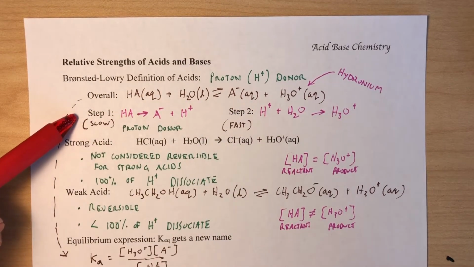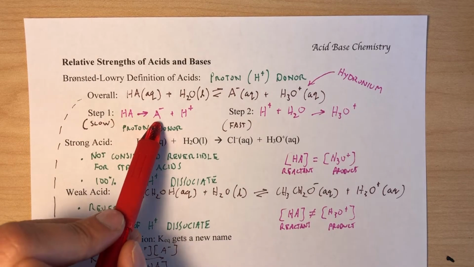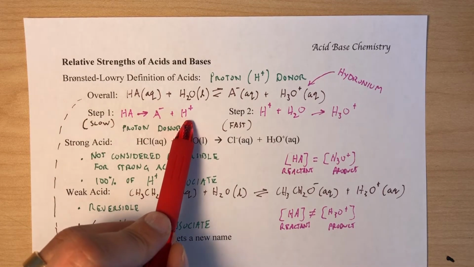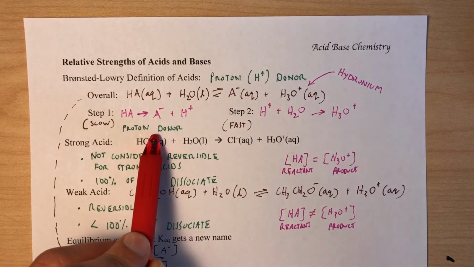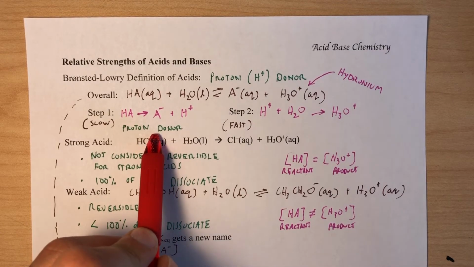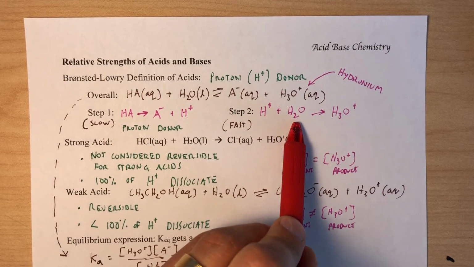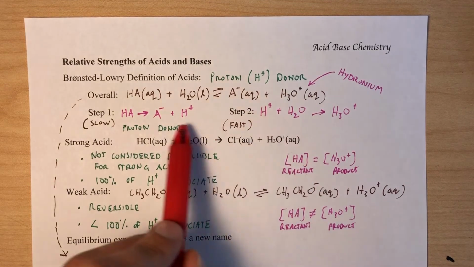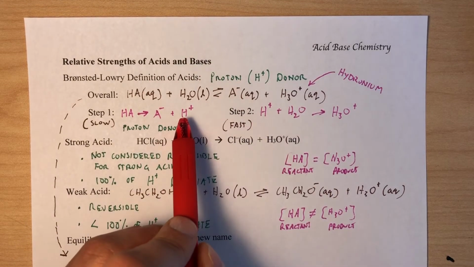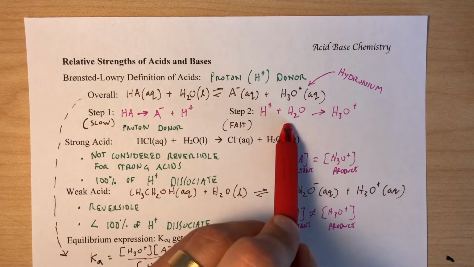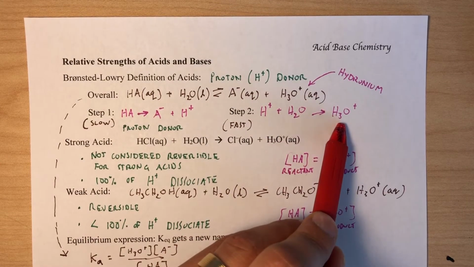Our first step is HA dissociates to form a conjugate base A- and a proton H+. This is a very slow step and illustrates our proton donor step. Then we have a very fast step. We have H+ protonating water. This entire reaction is in an aqueous environment, so there is plenty and plenty of water around. The moment that H+ forms, it is immediately grabbed by water to form hydronium.